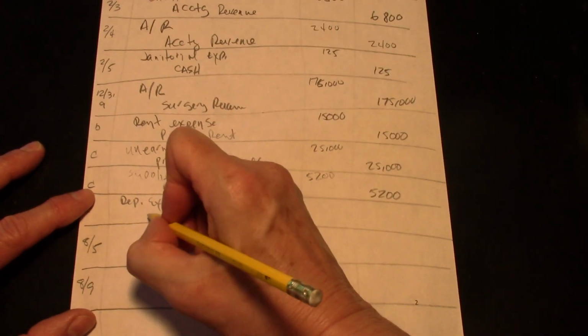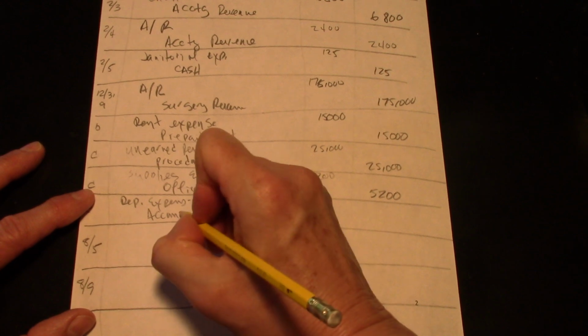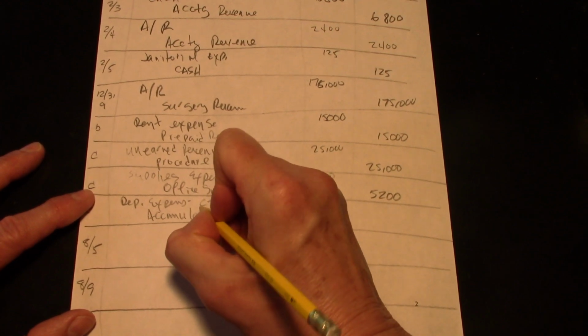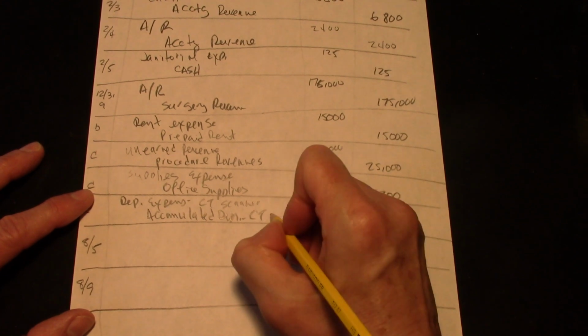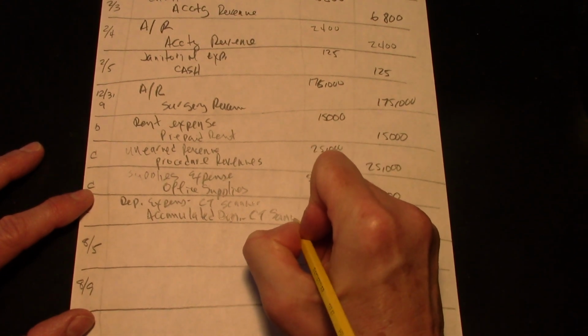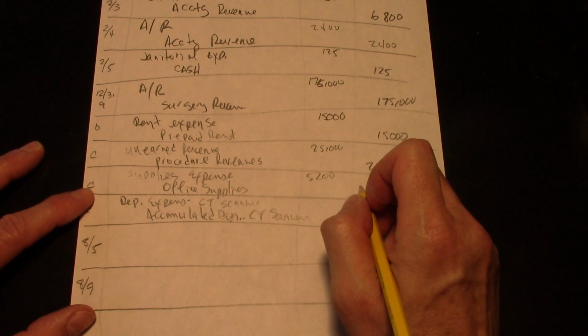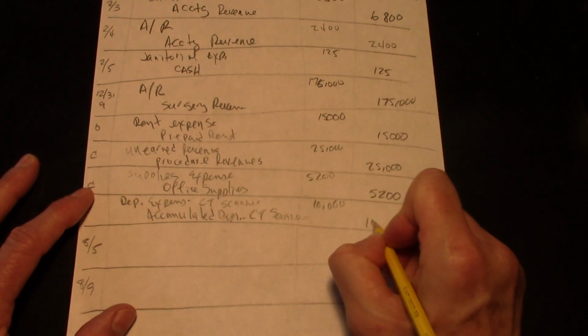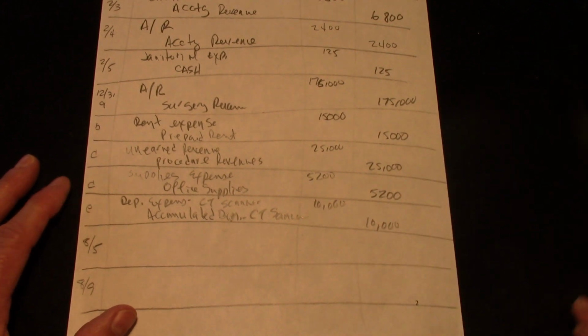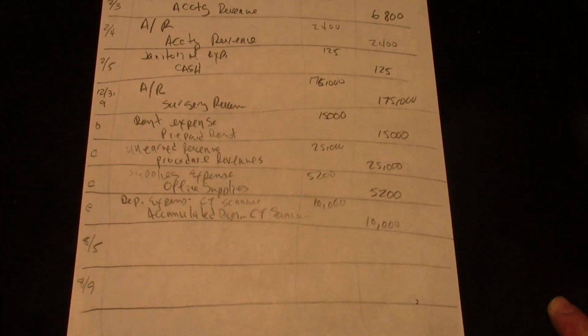And then you go accumulated, right? You use that contra asset. Accumulated depreciation CT scanner, and that amount was $10,000. The expense is the debit, the contra asset is the credit.